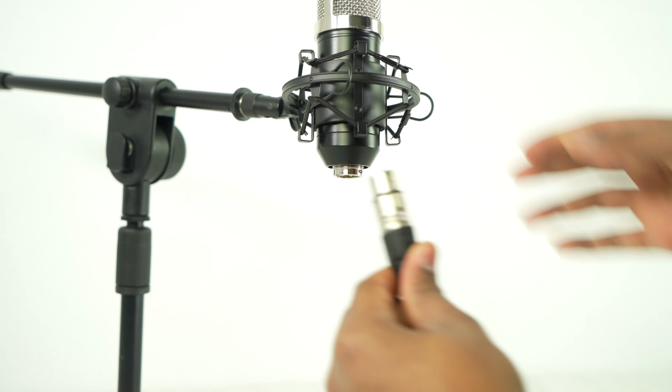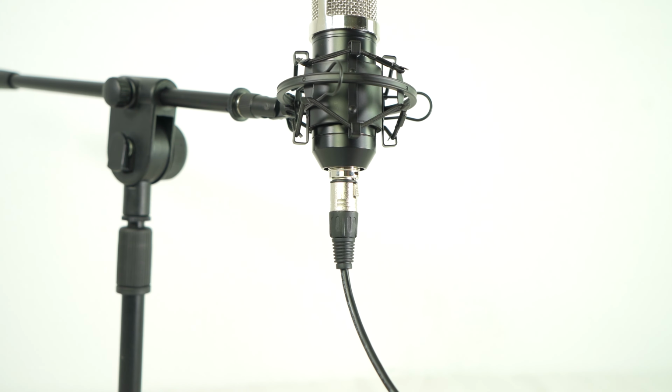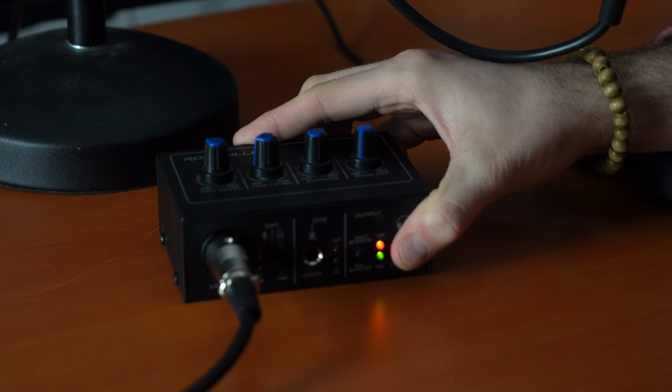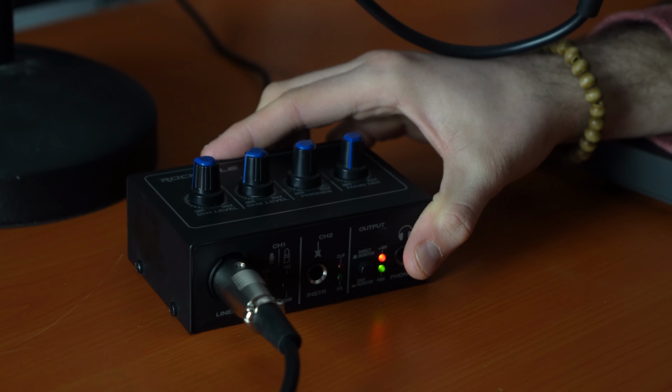So to connect my microphone to the interface, I'm going to take the included XLR cable and plug the female end into the mic, and plug the other end into the mic input on my Rockville Mini, which is labeled as channel 1. But keep in mind, if you have more than one input on your interface, it doesn't matter which one you want to use, whether you're using channel 1, channel 2, just make sure you keep in mind which channel it's going to for when we set up the track later on in our DAW.